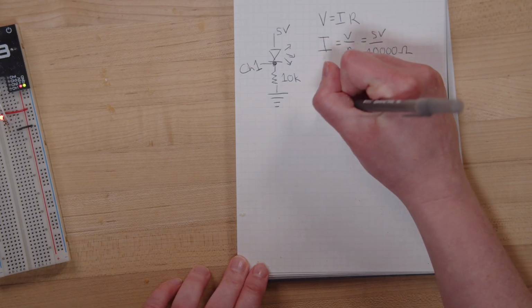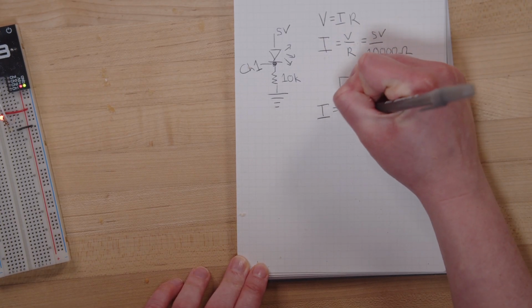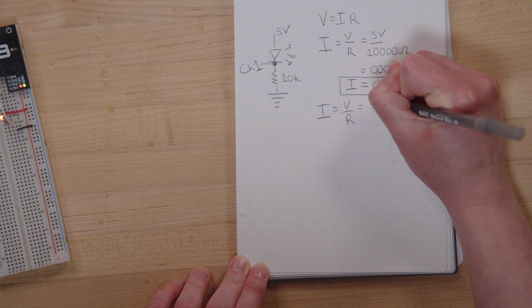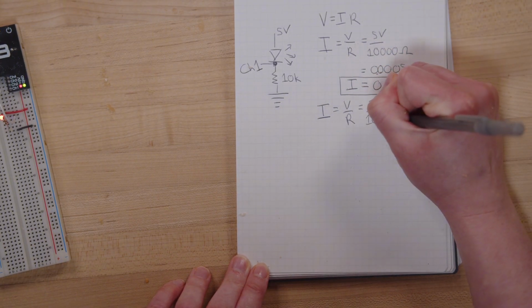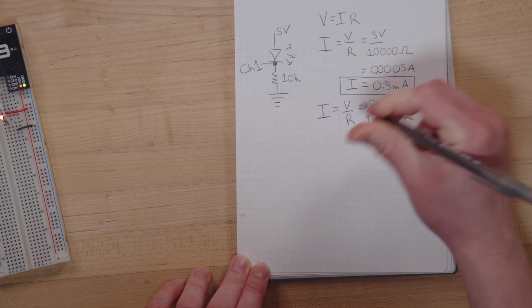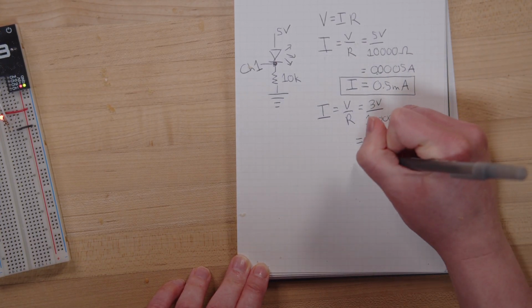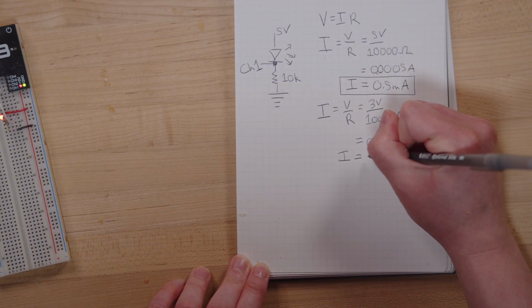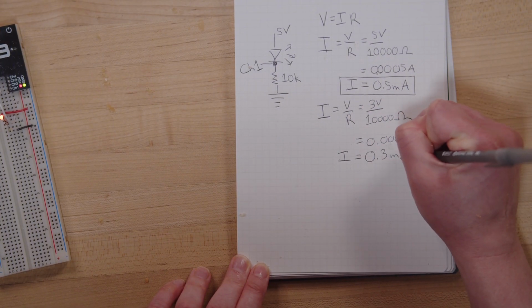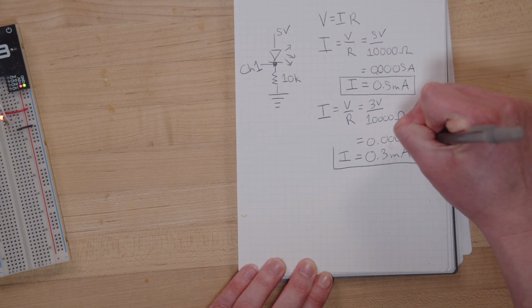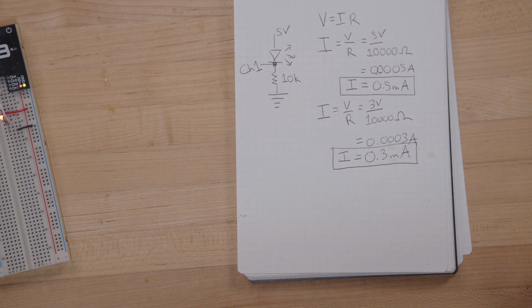Eat it! So now we know there are 3 volts across the resistor, not 5 like we originally assumed. But now we can solve for the actual current going through the resistor. So I equals V over R, which equals 3 volts divided by 10,000 ohms, which equals 0.0003 amps, which equals 0.3 milliamps. This is the current that's making the dim LED.